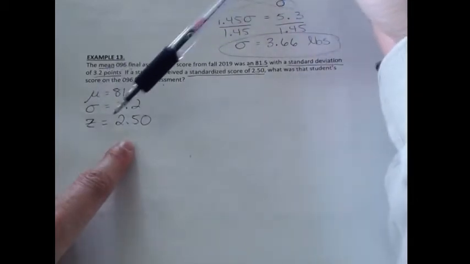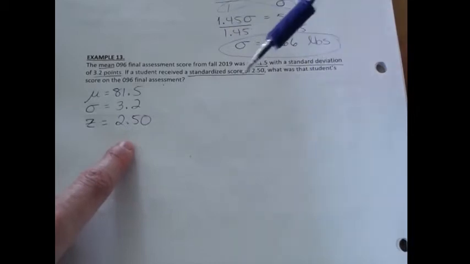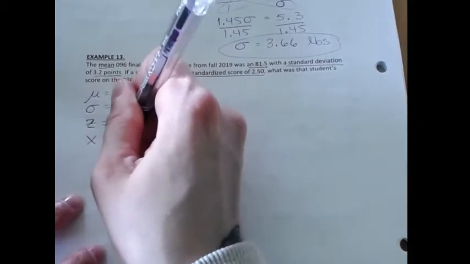That student scored really, really high, and did very well with respect to the rest of the students who took that assessment. Let's figure out what that student got on the 096 final assessment.